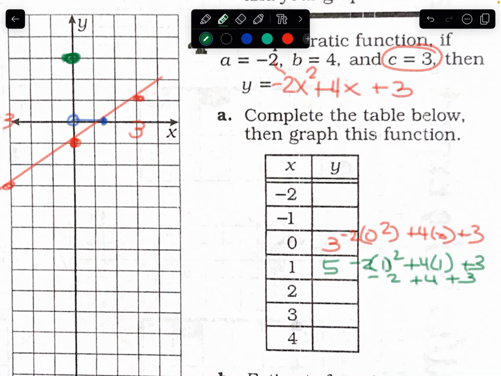Should be going down. 0, it's at 3, makes sense. 1 is 5. Shouldn't be going up. Okay, 1, 5 right there. Trust it. Okay, 2. Oh, this is the vertex, that's why it's further up.